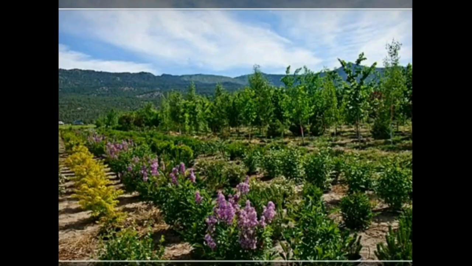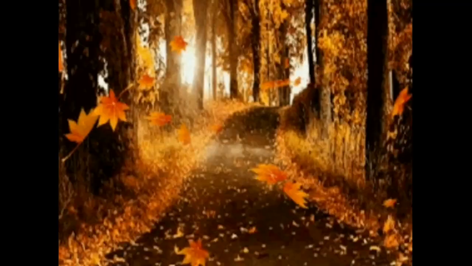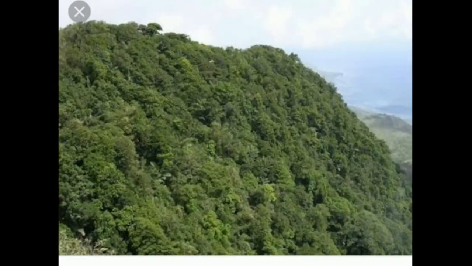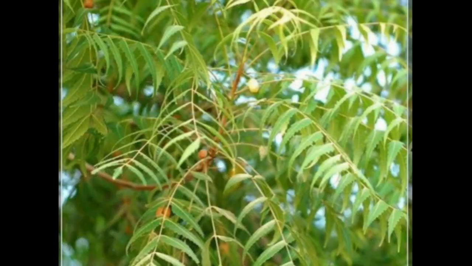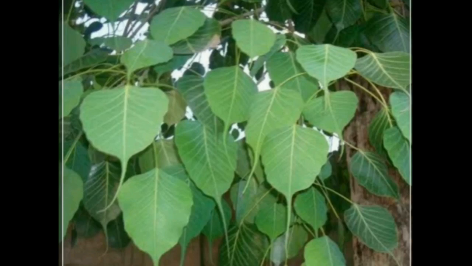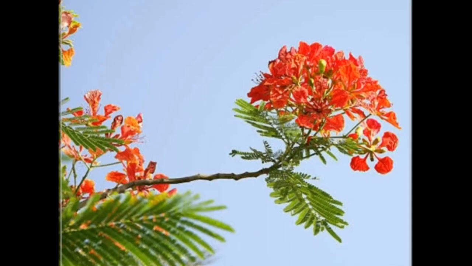Plants in plains. On the plains, there are a variety of plants. They generally have several branches and leaves. To protect themselves from cold, they shed their leaves in autumn, and they are called deciduous trees. Some examples are neem, peepal, mango, gulmohar, sal, etc.